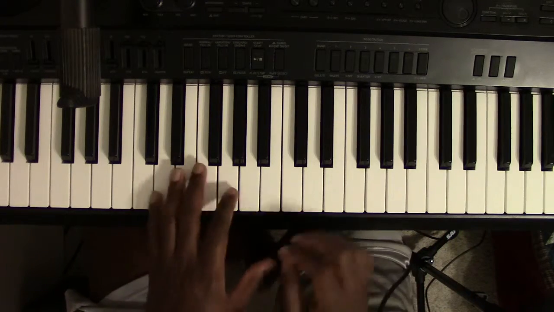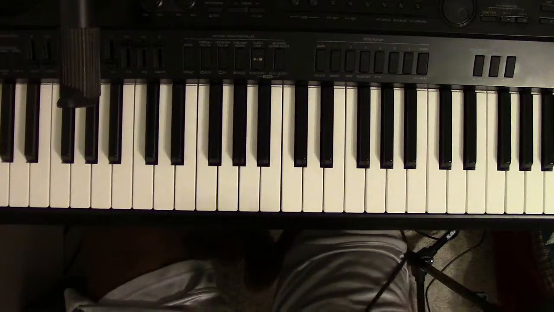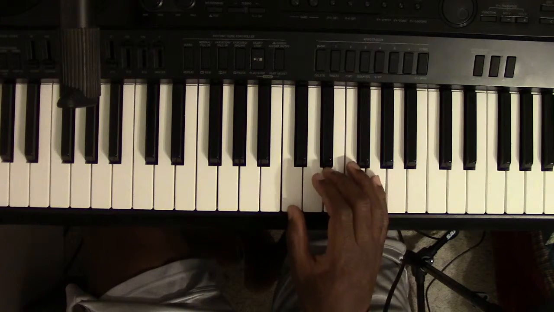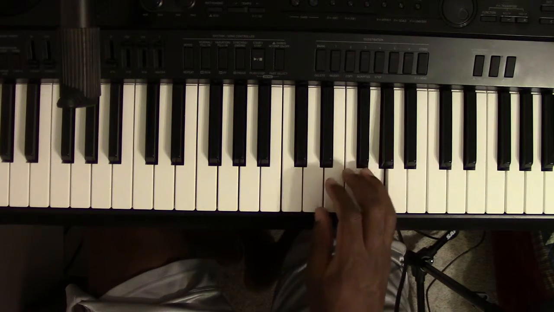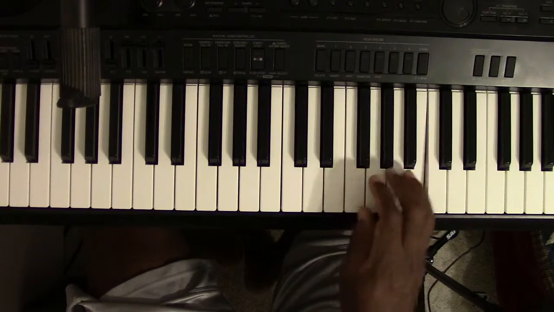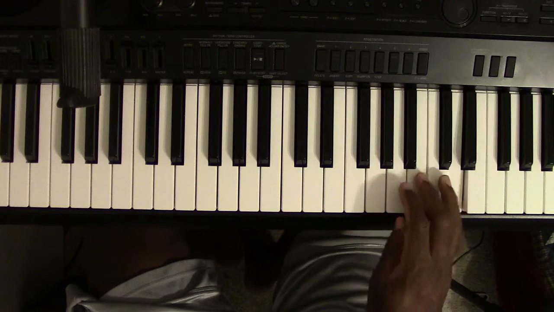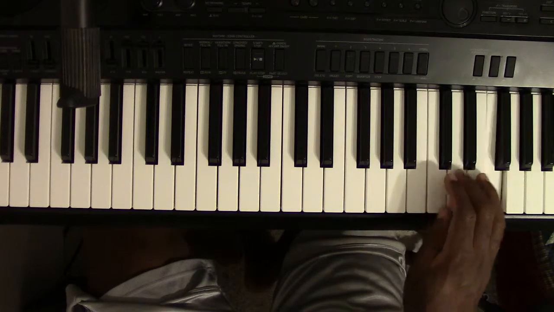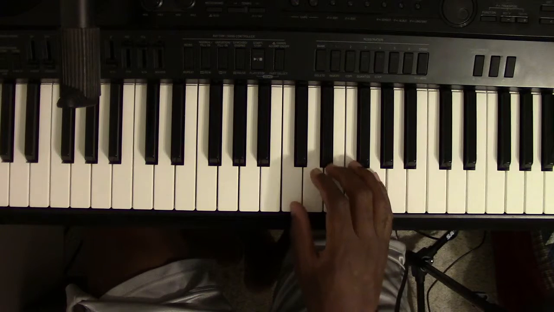Okay, so play these in arpeggios. Arpeggios mean you separate the notes. And call out the triads.